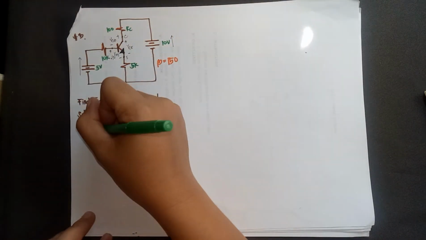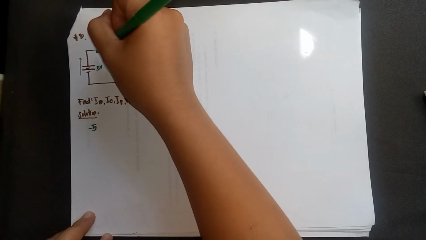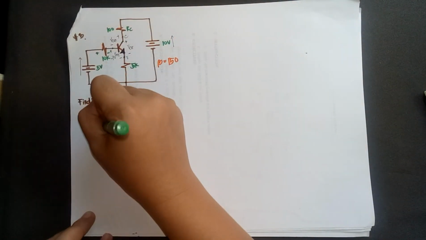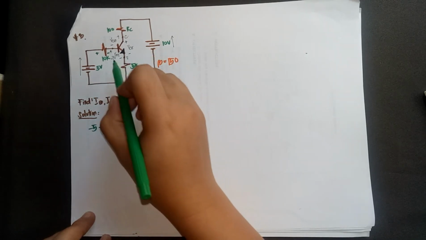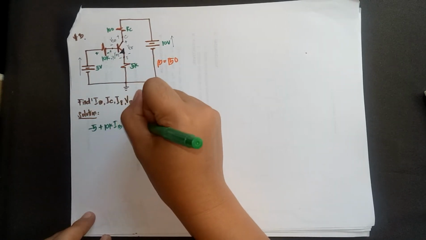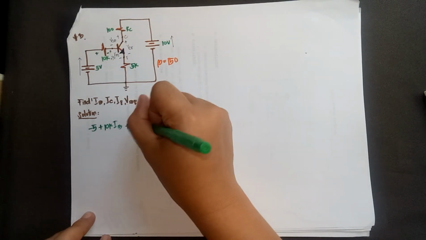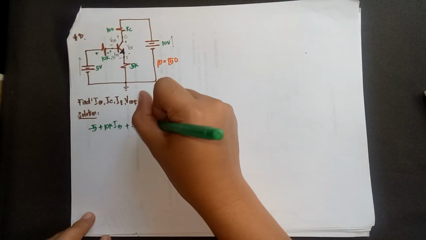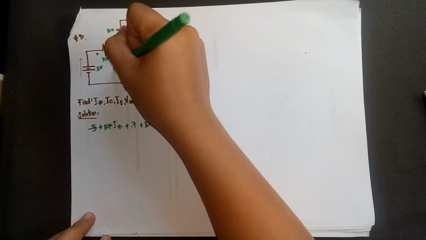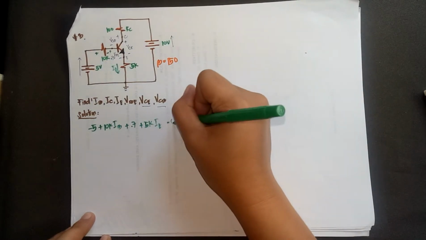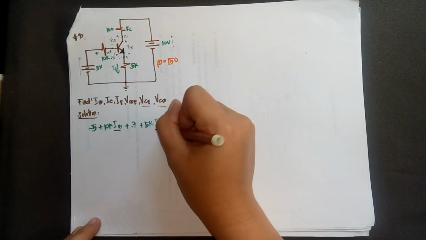So, let us write our equation. So, starting from here, this would be negative 5. This is positive, negative, of course, plus 10K IB. Lalagay ko na yung ating 0.7 plus 0.7 plus this is 5K IE. Kasi IE po diba yung pumapasok dito? This is IE. Of course, this is equal to 0. Now, our equation has two unknowns. We have IB and IE.